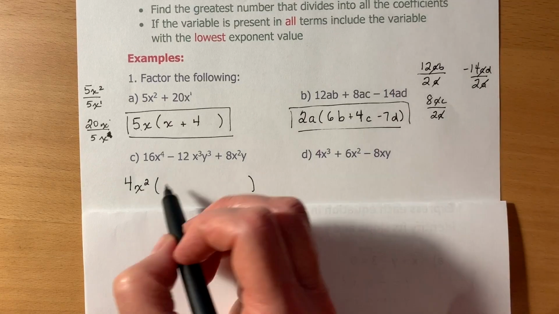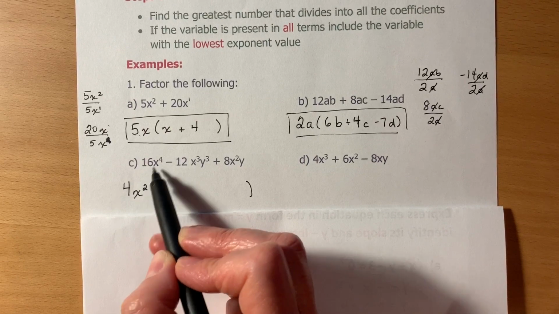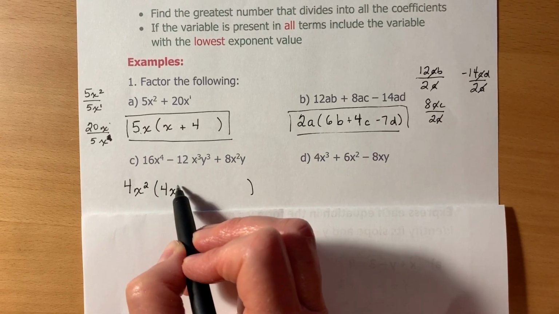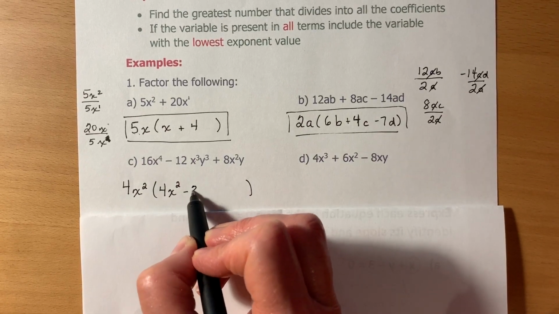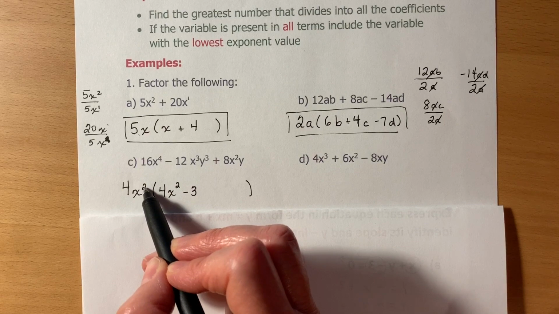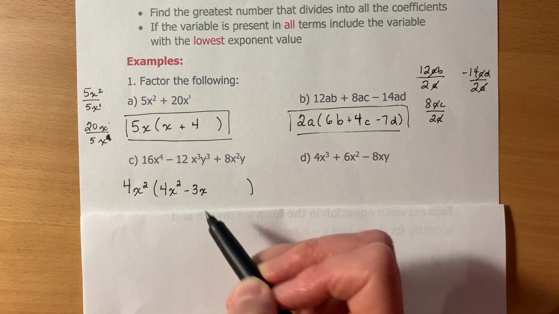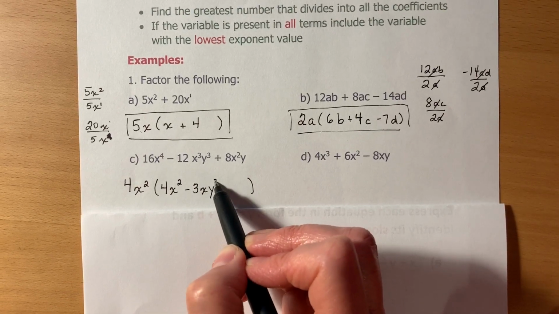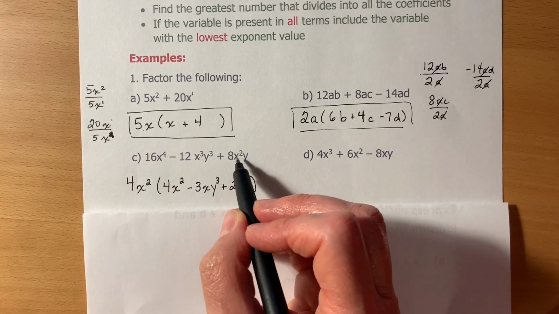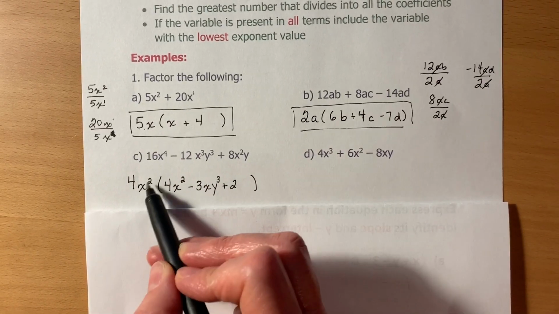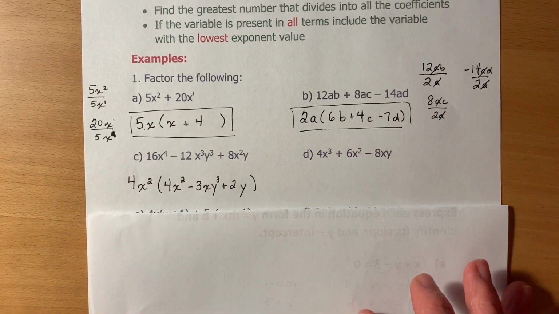So 16 divided by 4, 4. X to the exponent 4 divided by x squared. Bases are the same, so you subtract your exponents. So there's a 2 here. -12 divided by 4, -3. X to the exponent 3 divided by x to the exponent 2. Again, bases are the same. You subtract your exponents. So there'll be an x here, and then include that y. And then 8 divided by 4, 2. This is x squared, this is x squared. So same number, that's going to simplify to a 1. And then the y.